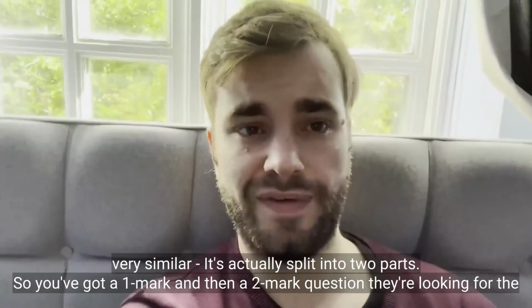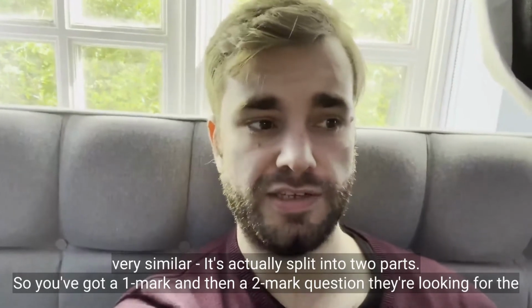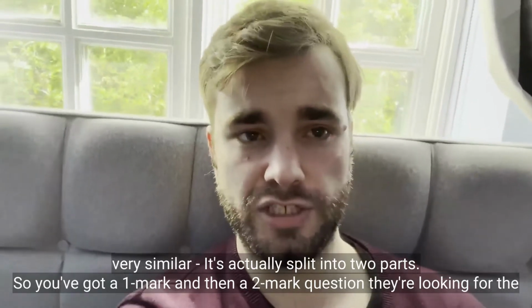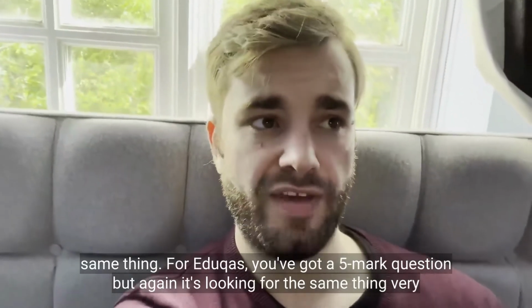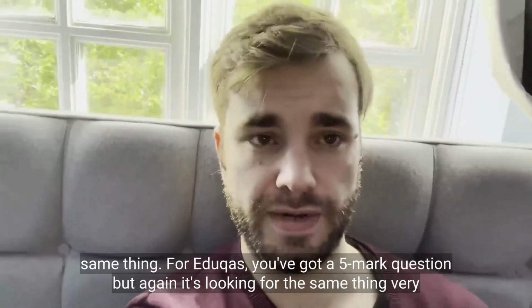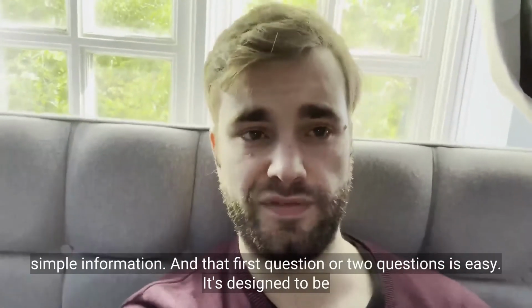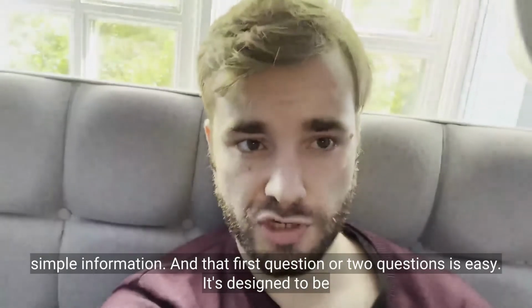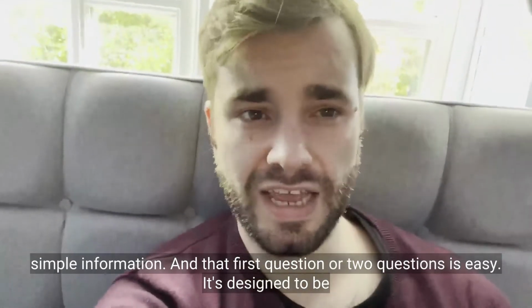For Edexcel, it's very similar. It's actually split into 2 parts, so you've got a 1-mark and then a 2-mark question. They're looking for the same thing. For Eduqas, you've got a 5-mark question, but again, it's looking for the same thing, very simple information. And that first question or 2 questions is easy. It's designed to be easy.